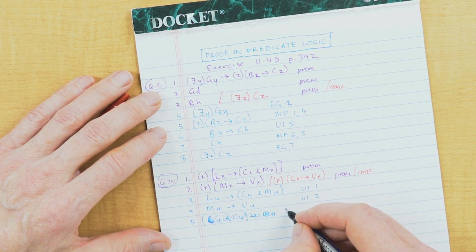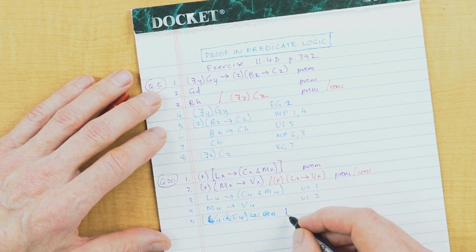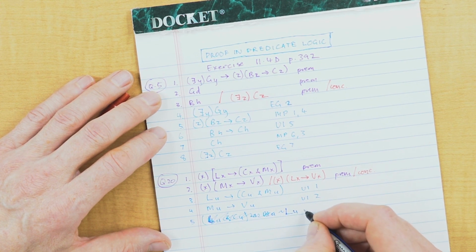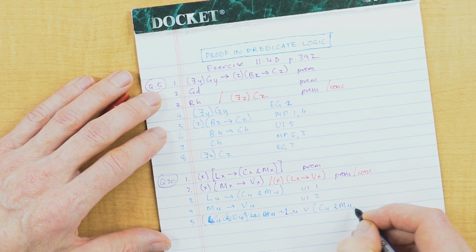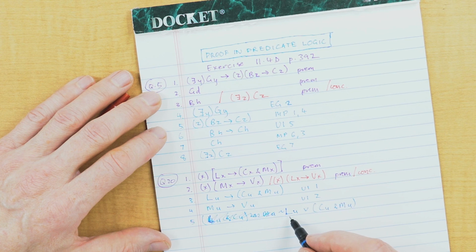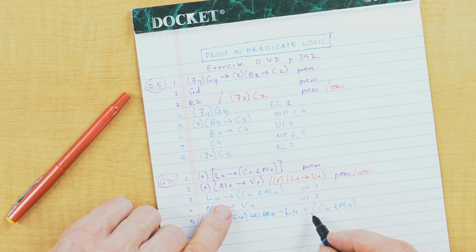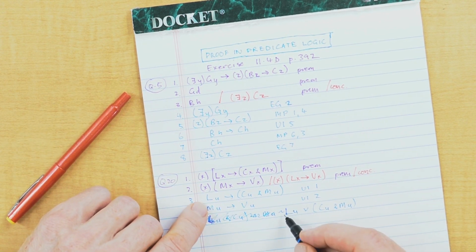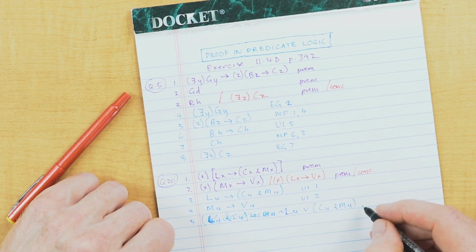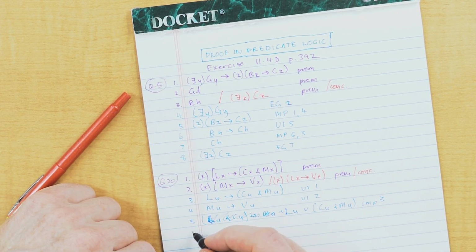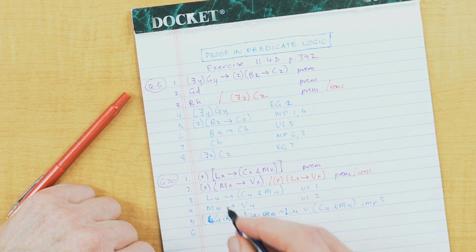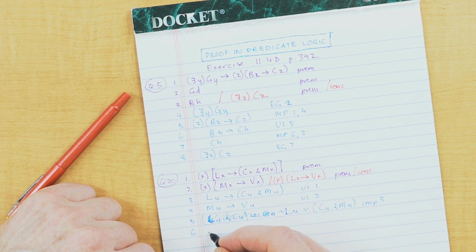I can turn this into an, I know, yes, that's what I'll do. Not L, U, or CU and MU. What I did there was I did implication, because this is a conditional, and I changed it into a disjunction, so we negate that one. Implication on line 3. As befits question 20, this one's a little bit more tricky.